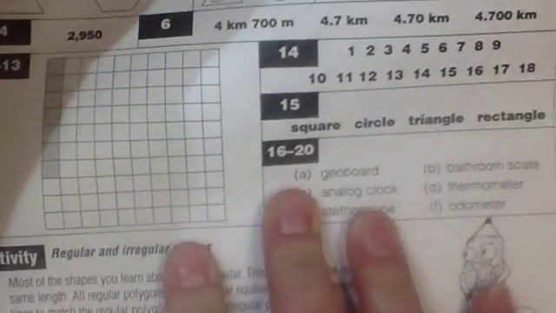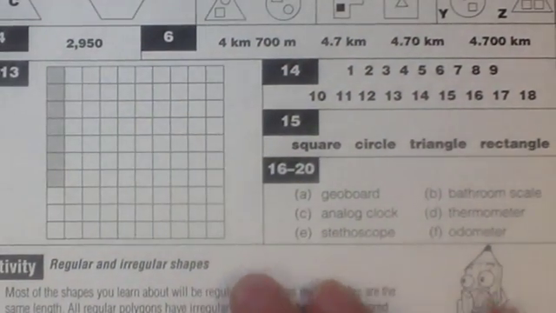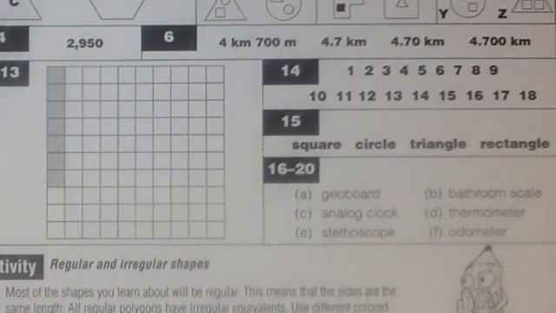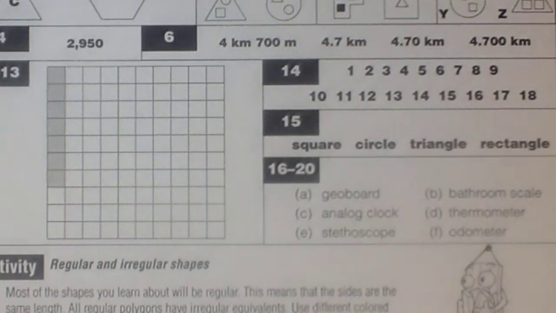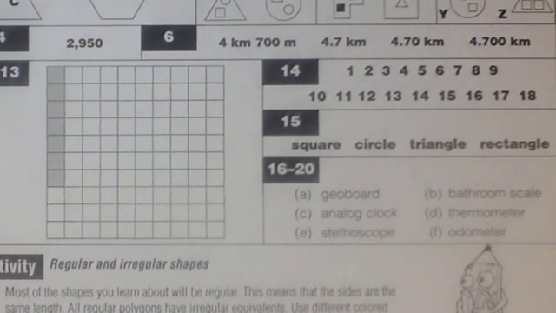Number 14 are dealing with these numbers on your paper. Listen to the clues and figure out the number that I'm thinking of. So cross the numbers out as we go. Clue number 1. It is an odd number.